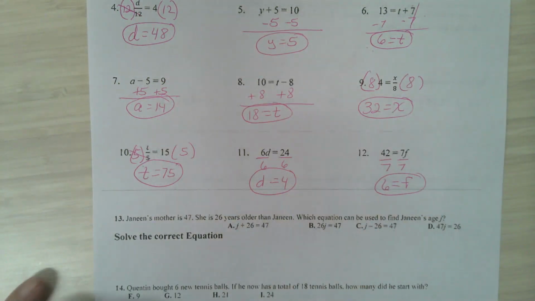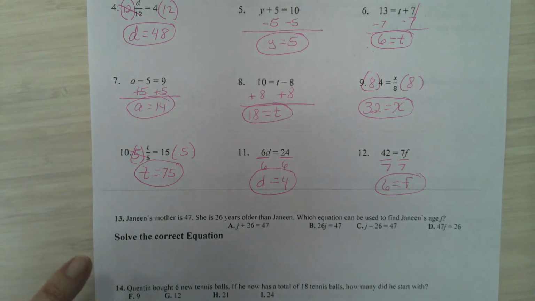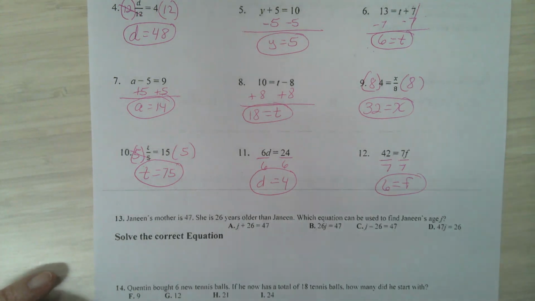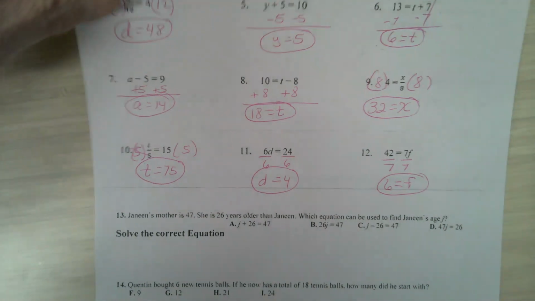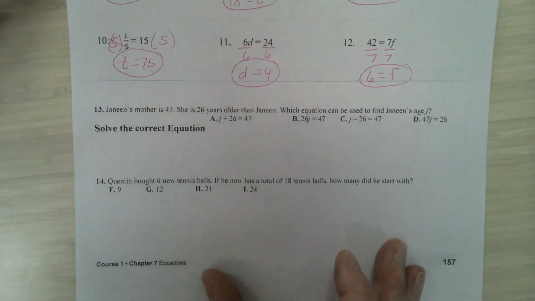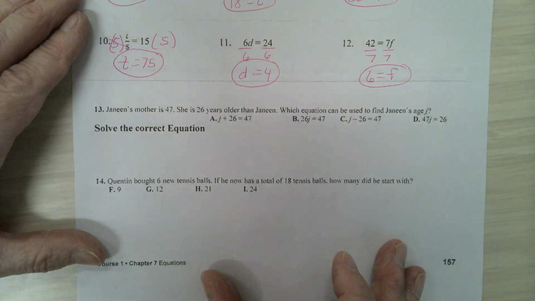Any questions on how to do 1 to 12? I will be collecting these in just a little bit, so make sure you have your work all done. No one needs to have their Chromebook on. Please close your Chromebooks.